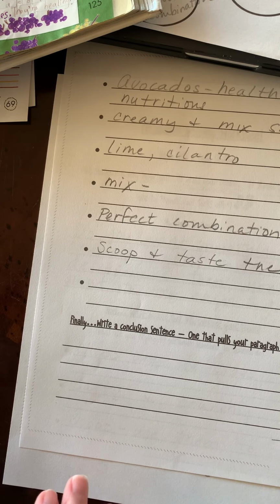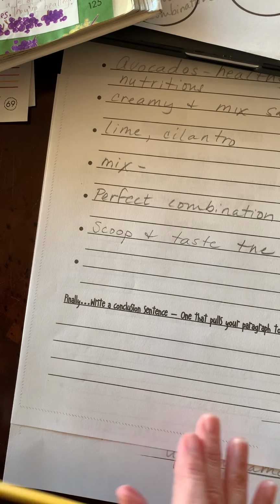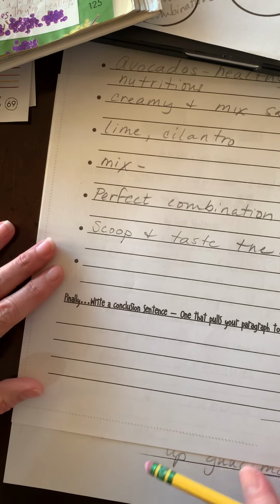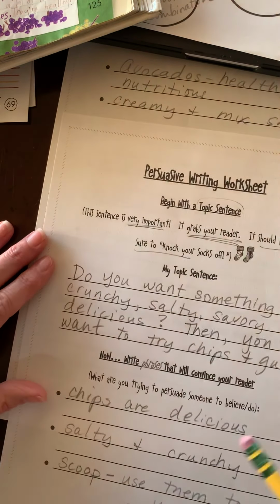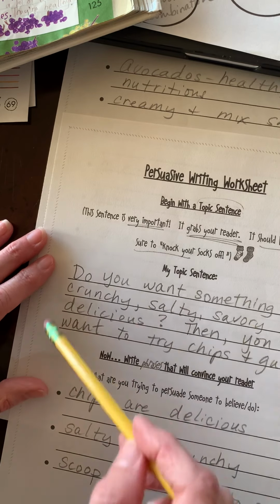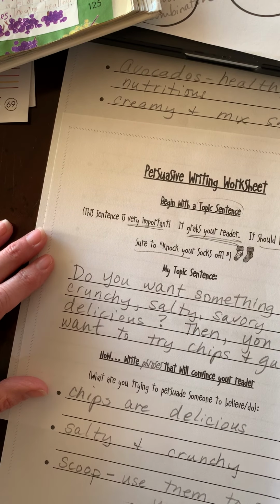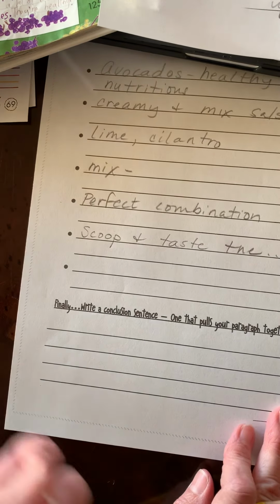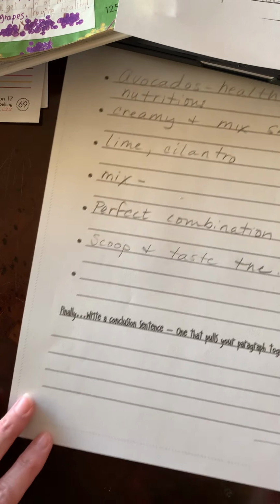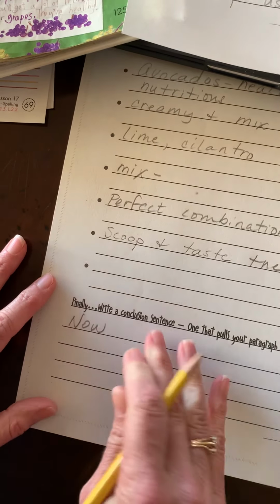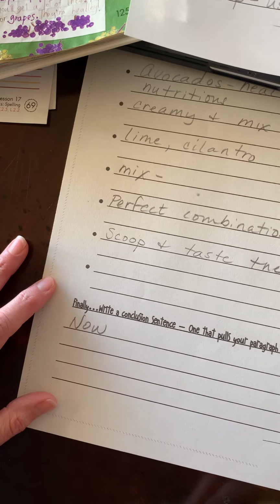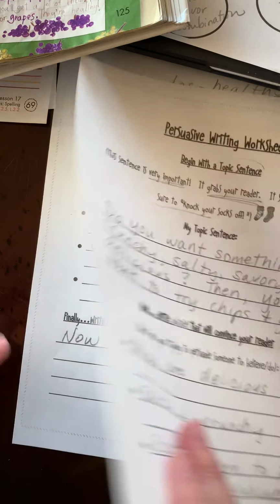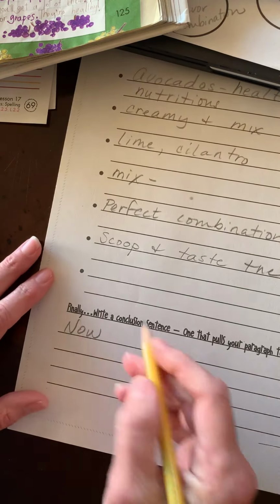And then at the bottom, the last one is going to be for your conclusion, your ending sentence. And you want to restate your topic sentence. You want to restate what we wrote at the top of this. So this was, you know, do you want something that's delicious and crunchy and salty? Then you'll want to try my chips and guacamole. So now I want to restate that and tell them to please vote for my snack. It's really delicious. So I'm going to say, and again, this is a sentence. So the middle part was just phrases, but here in the beginning, this is a sentence, your topic sentence, and this can be one or two sentences here.